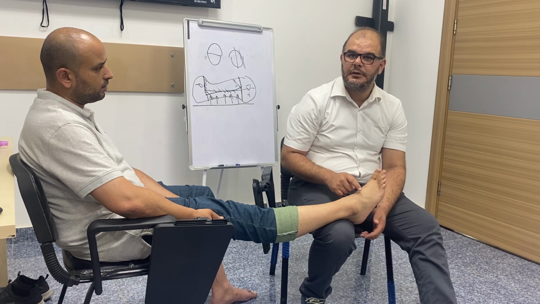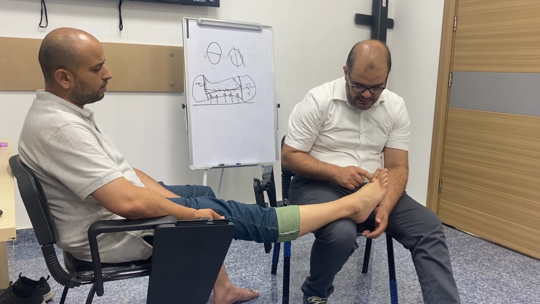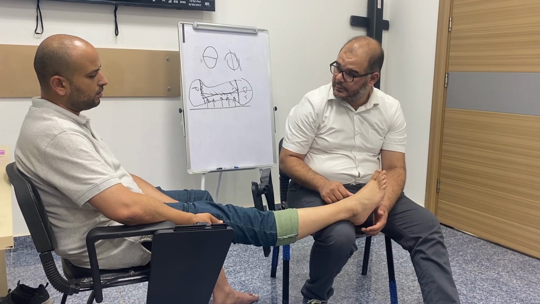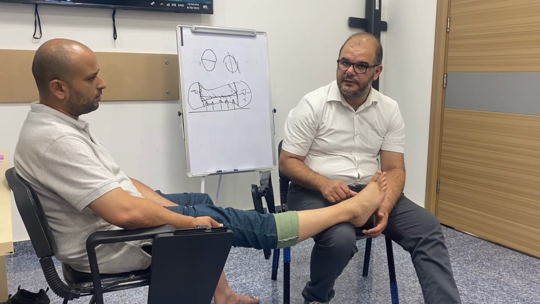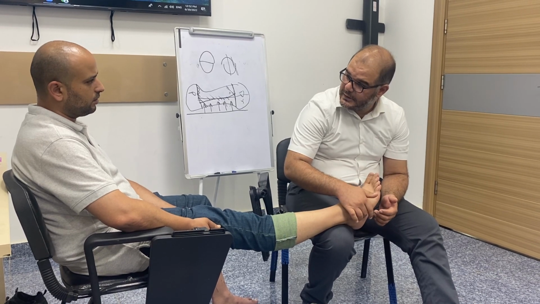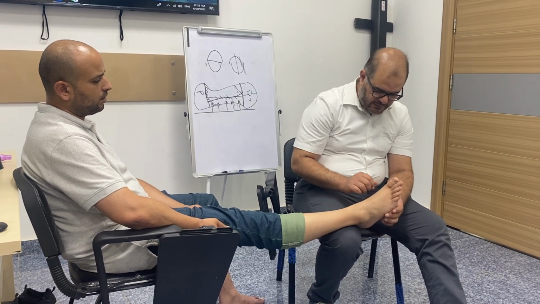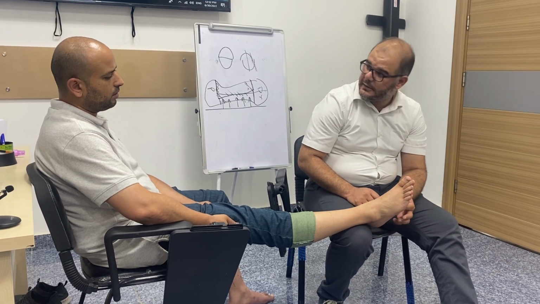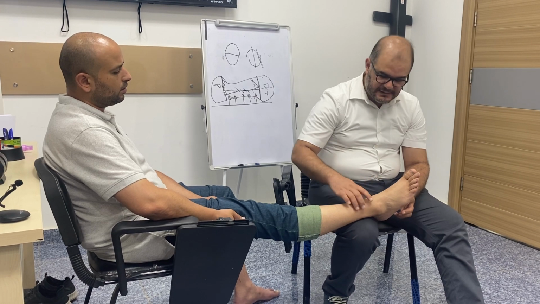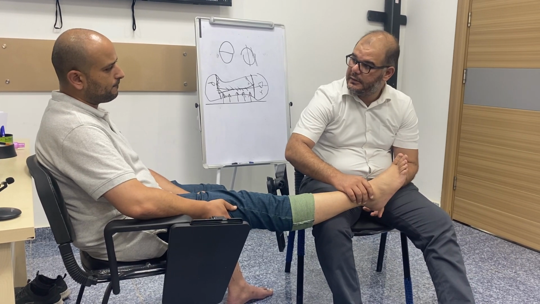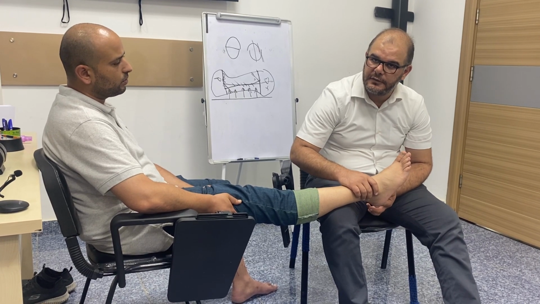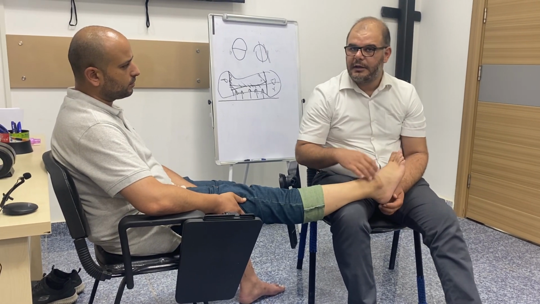This is the superficial peroneal nerve. Here is the deep peroneal nerve. Okay? Here the same sensation. This is the saphenous nerve. Here the same sensation. This is the sural nerve. Okay. Here this is the medial plantar nerve. This is the same sensation. This is the lateral plantar nerve. Then at the heel, this is the medial calcaneal branch of the tibial nerve. Okay? This is the sensation, which is important.